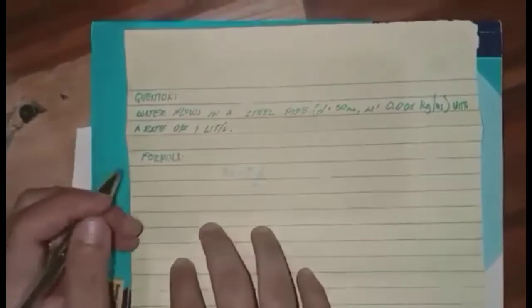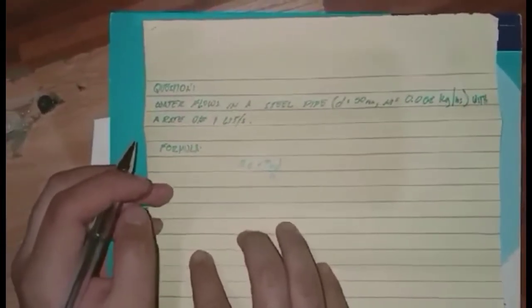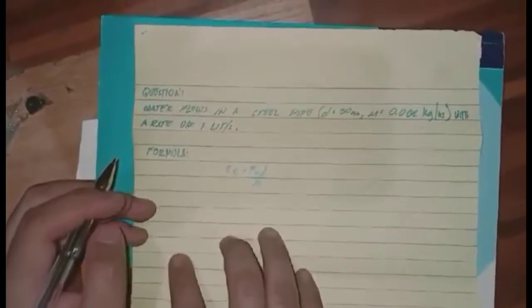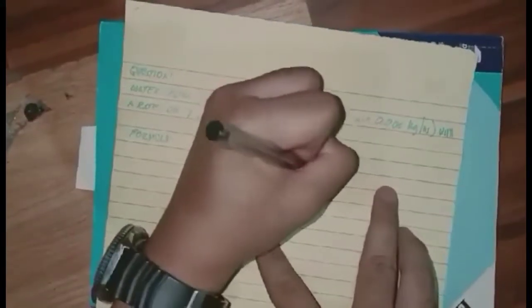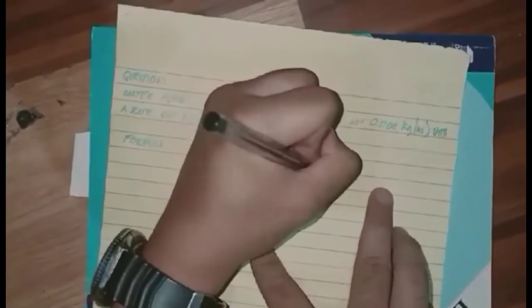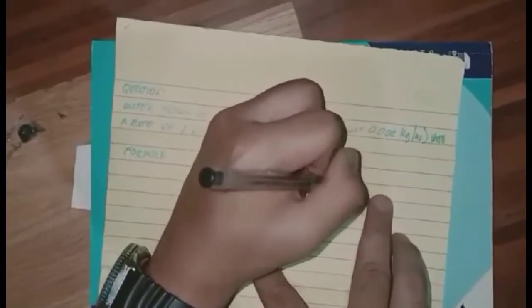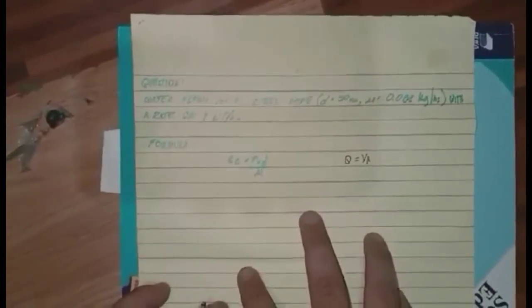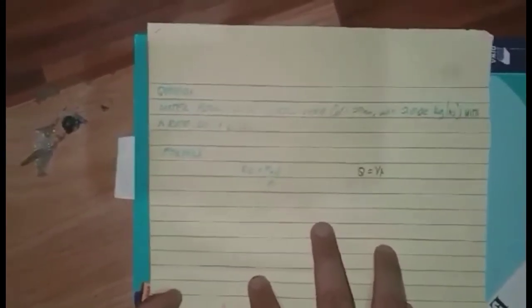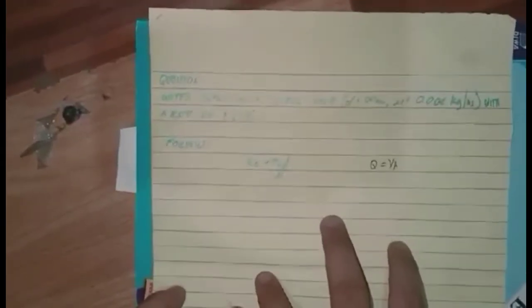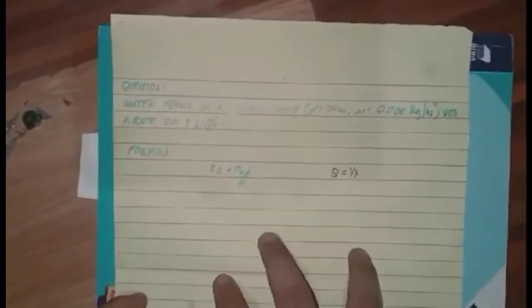Since the velocity is missing, let's use the equation for the flow rate, which is Q equals VA. That means the flow rate of the fluid is equal to the velocity times the cross-sectional area through which the fluid is flowing. A indicates the area.